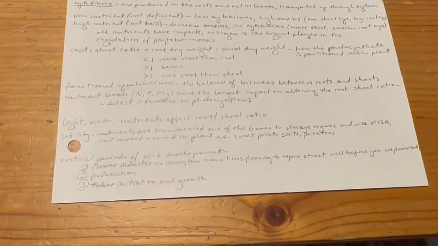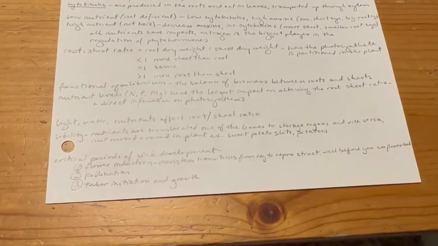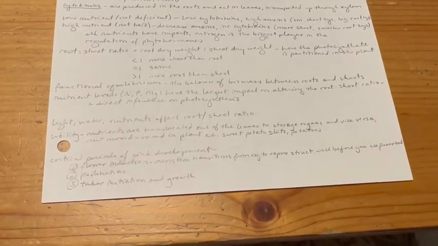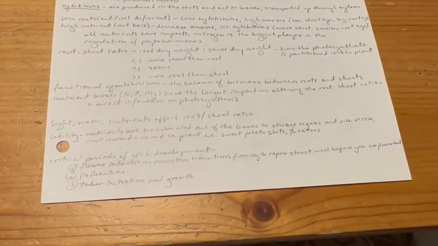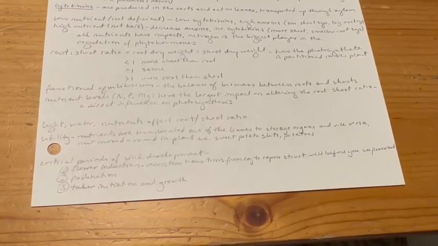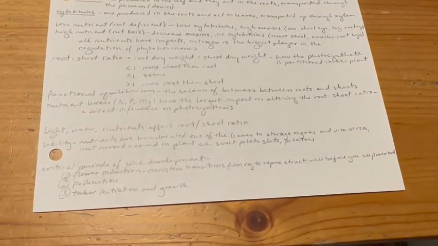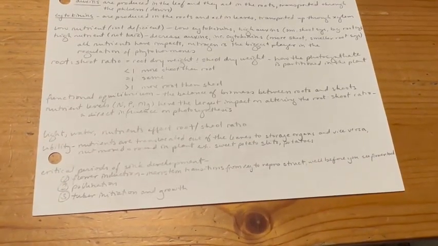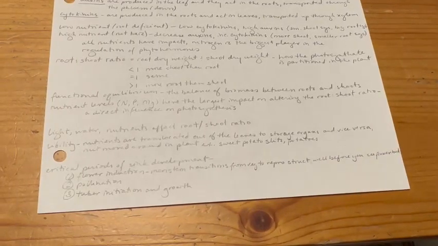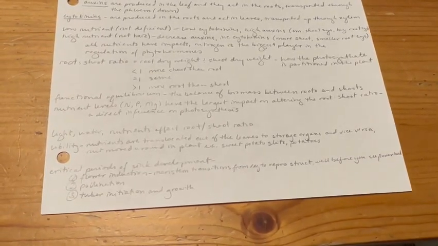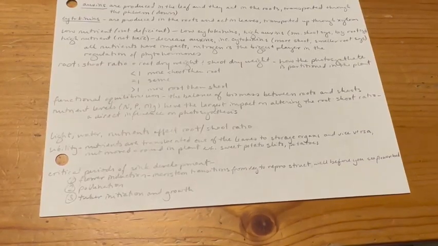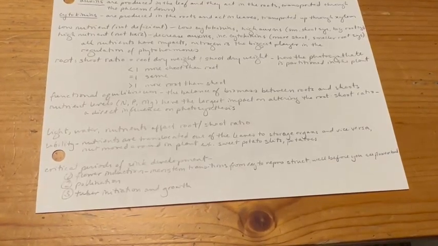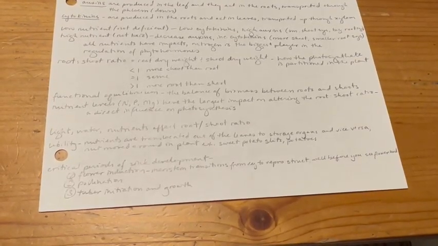Functional equilibrium is the balance of biomass between the roots and the shoots. Nutrient levels, nitrogen, phosphorus, and magnesium, have the largest impact on altering the root to shoot ratio, a direct influence on photosynthesis. Light, water, and nutrients can all affect the root to shoot ratio.